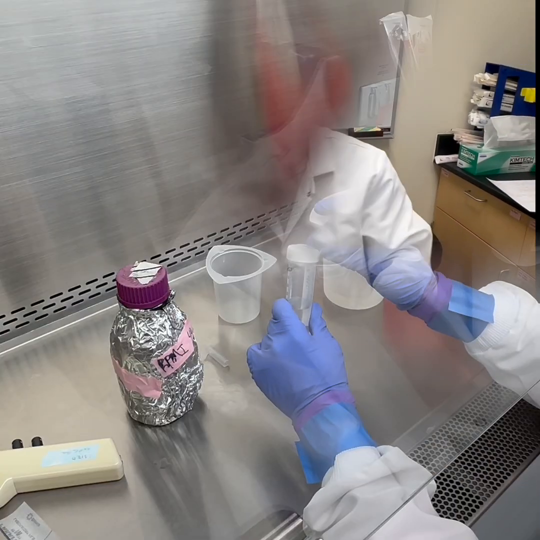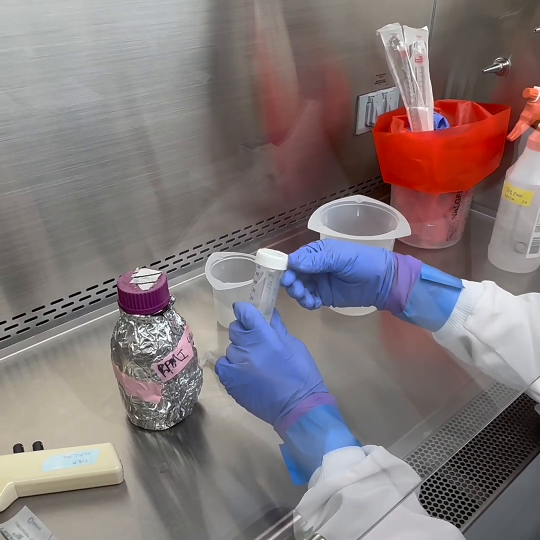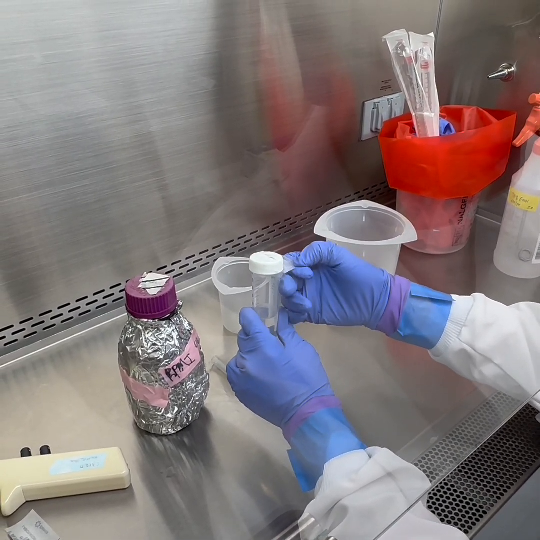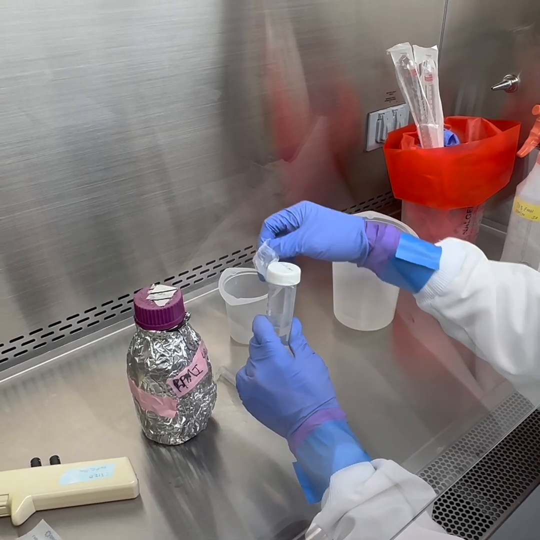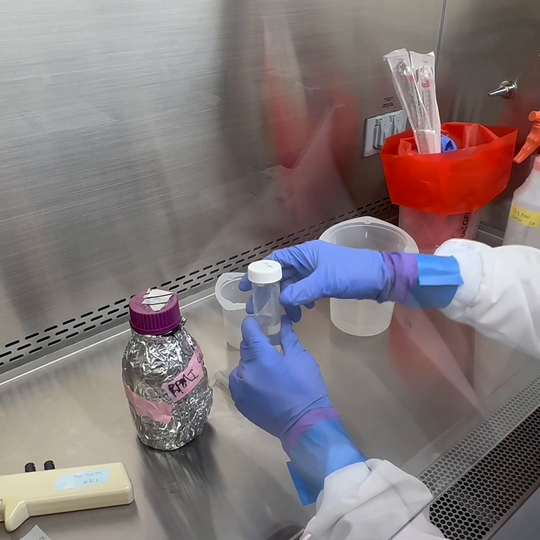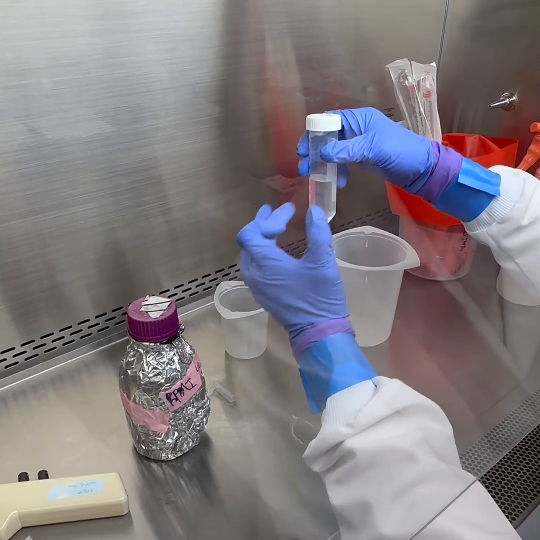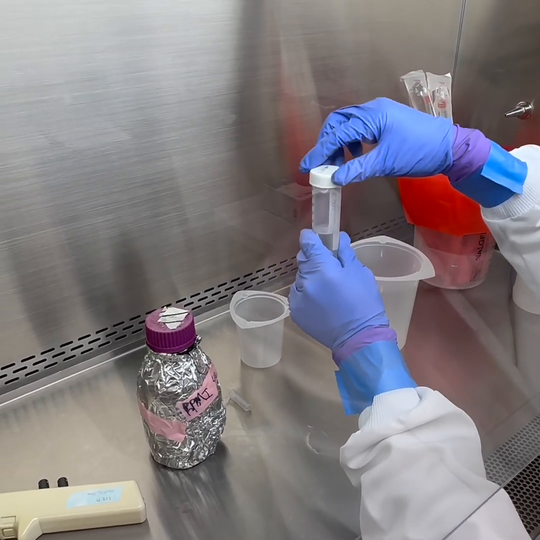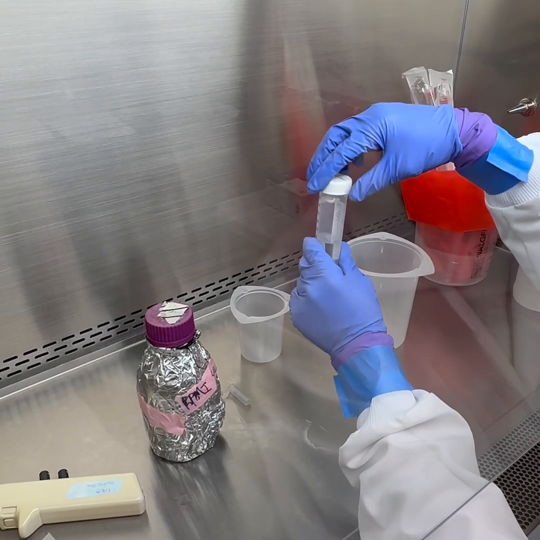Now we'll centrifuge. All right, so we've just centrifuged. Hannah just centrifuged this at 3,000 Gs for 10 minutes. Acceleration and deceleration of 9. This is our last wash. So this was our second wash with PBS.